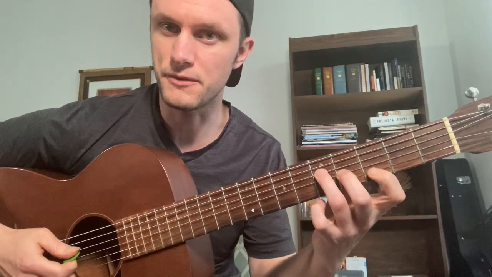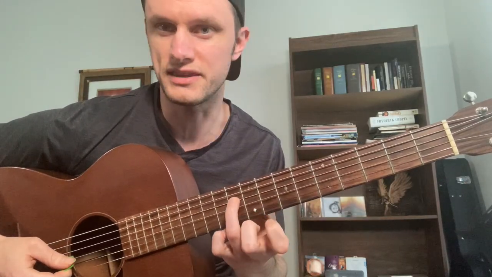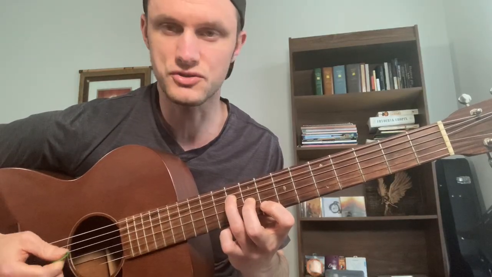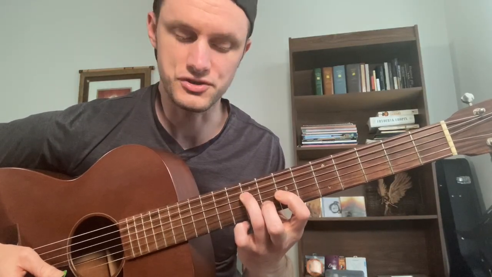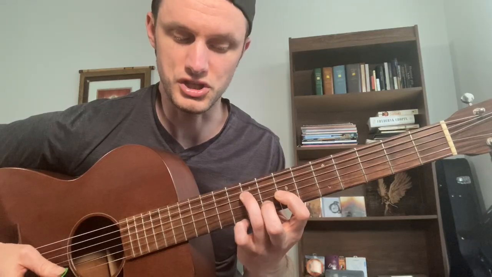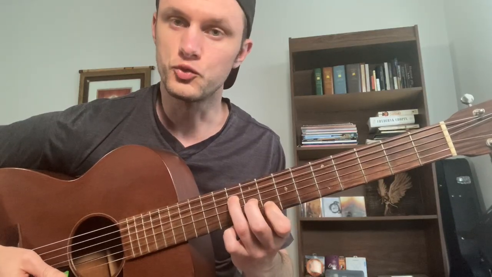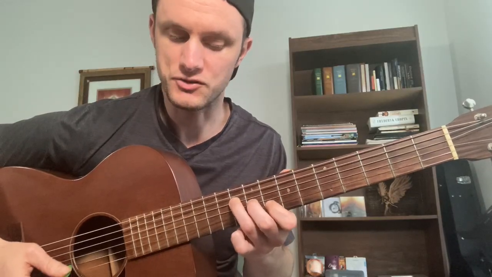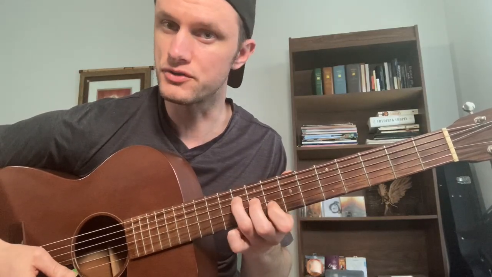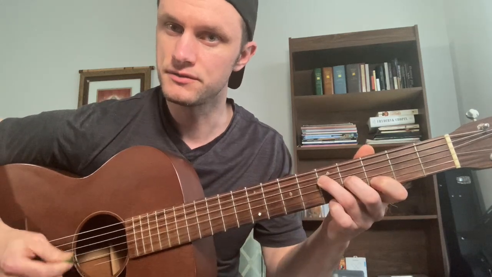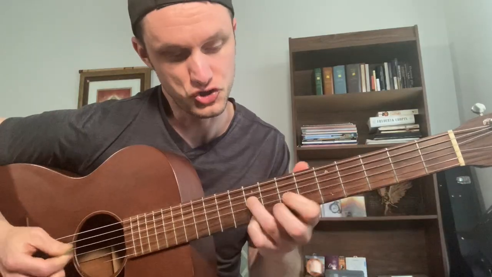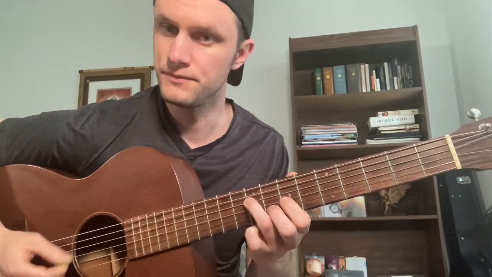We're using the same shape of the G that we used down here, but now we're doing it at the 10th, 9th, and 8th frets on the D, G, and B strings. First inversion G, root position C. So that's what that looks like. We're going from the 1 chord to the 4 chord. G, C, G, C.